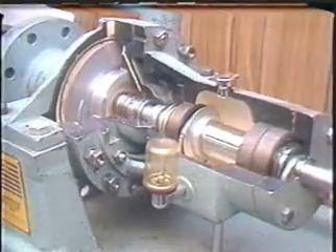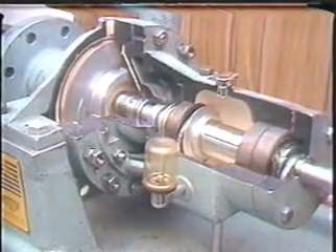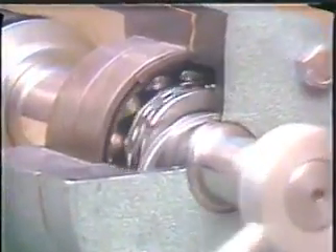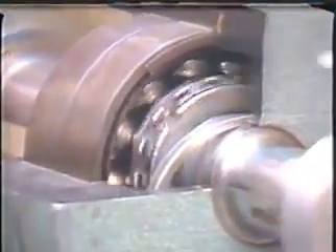Bearings are a critical component in any centrifugal pump. The bearings support the shaft and, if lubricated properly, allow it to rotate with minimum friction. They also restrict undesired movement of the shaft.